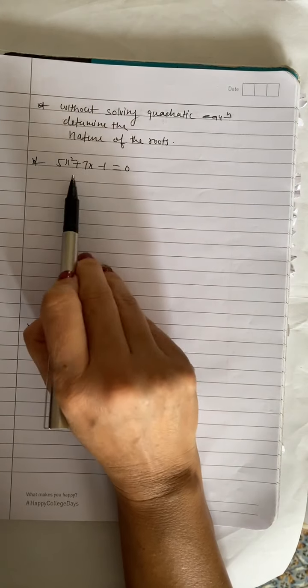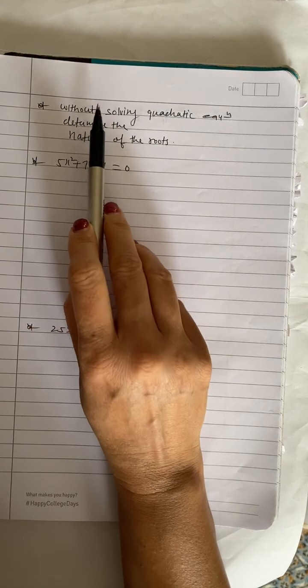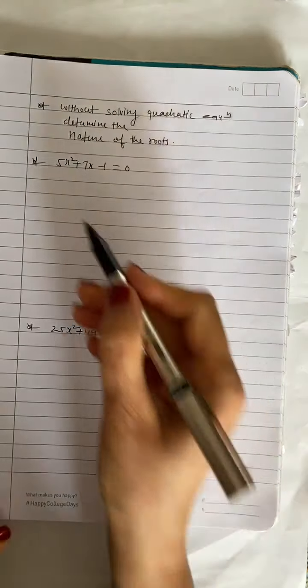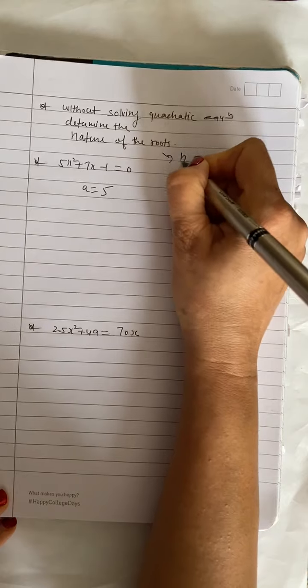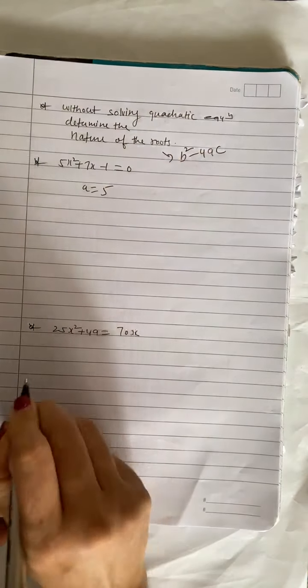Okay. Now again, without solving. Whenever they ask you for the nature of the roots, they are not asking for the value of x. That's why the question says without solving the quadratic equation. We have to determine the nature of the roots. So the nature of the roots is determined by the discriminant, which is b squared minus 4ac.